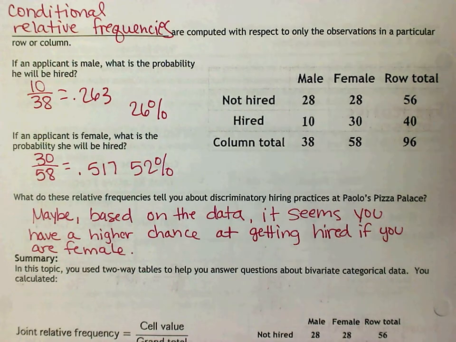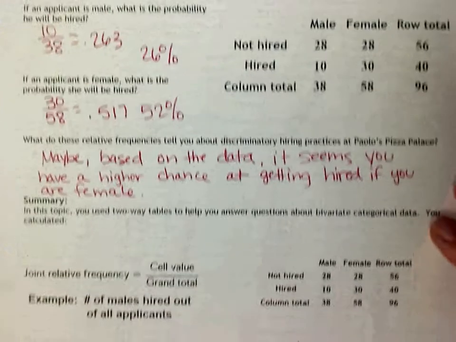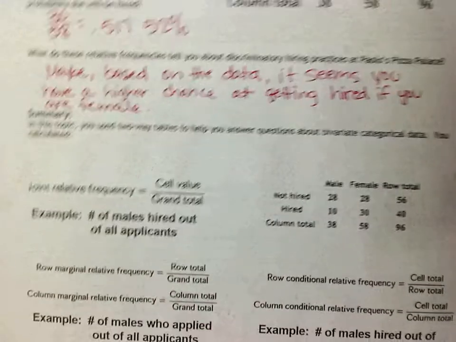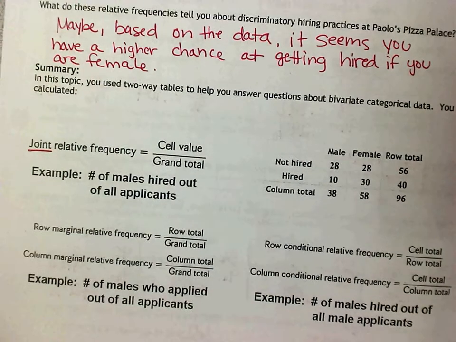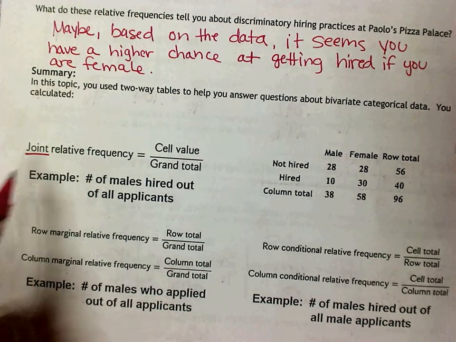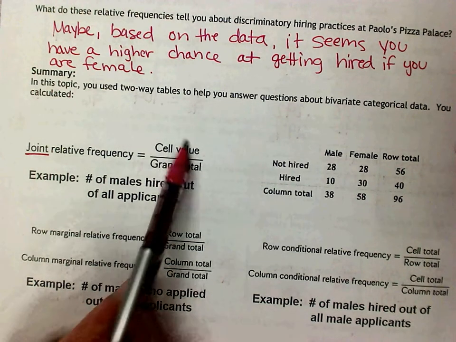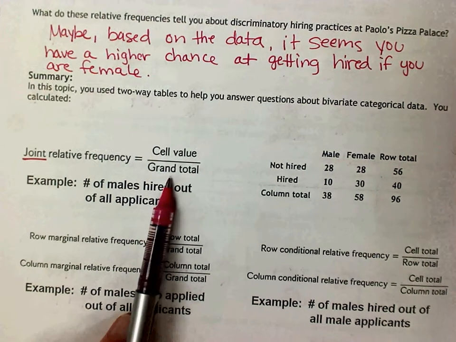The bottom of this is just a summary of the different types of relative frequencies we talked about. If they're going to ask you for joint frequency on the table, it's just a quick glance: an individual cell divided by the grand total.